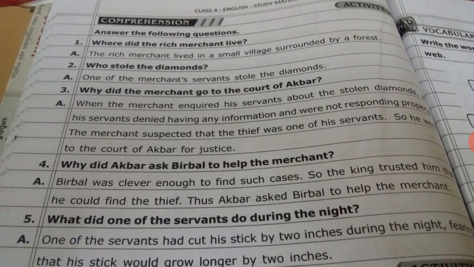Why did Akbar ask Birbal to help the merchant? Birbal was clever enough to find such thieves, so the king trusted that he could find the thief. Thus, Akbar asked Birbal to help the merchant.